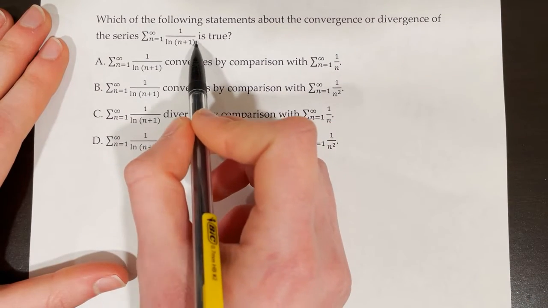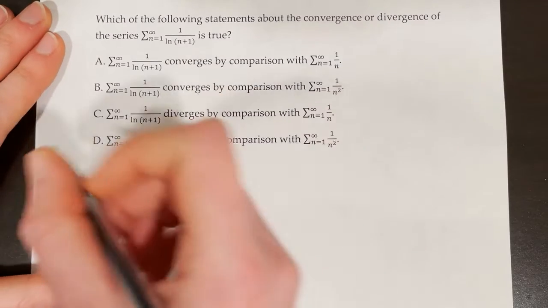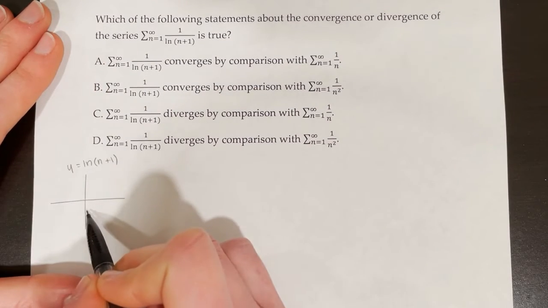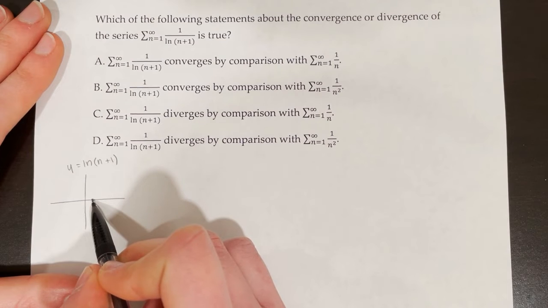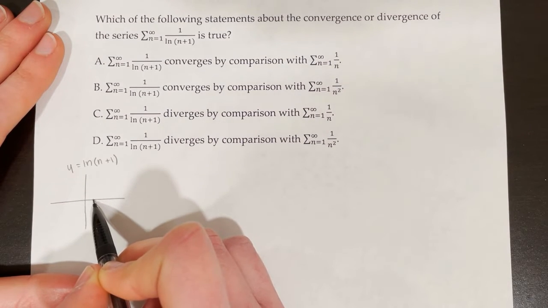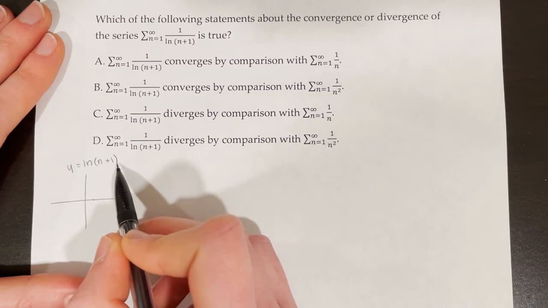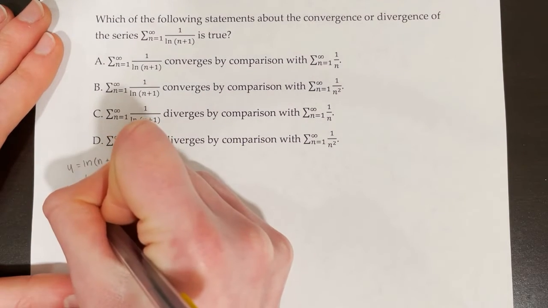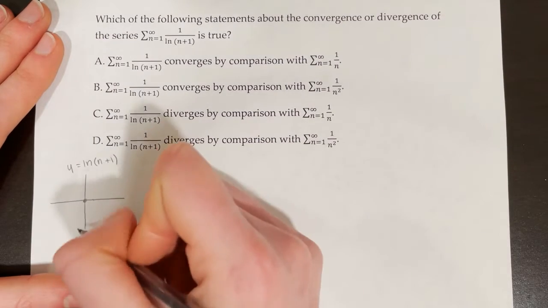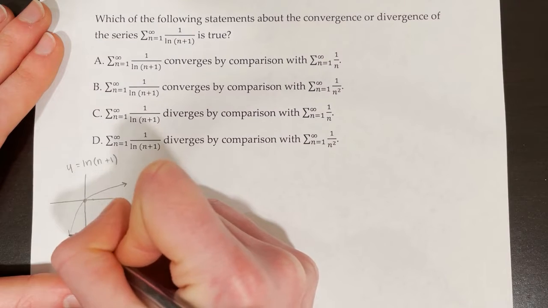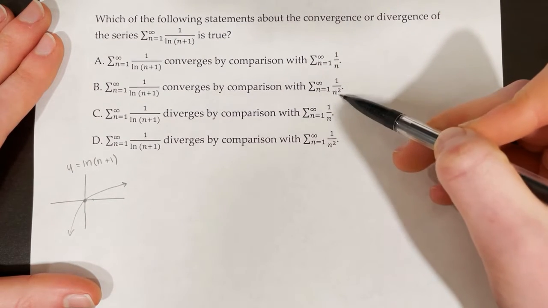First, I want to think about what the graph of the natural log of n plus 1 might look like. So normally the natural log of n would pass through the point 1, 0 because the natural log of 1 is equal to 0. However, since we have moved it to the left 1 unit, we have that n plus 1, which gives it a horizontal translation over 1 unit. We're going to be passing through the point 0, 0. But it's still going to have the same general shape of the natural log graph, which is going to look something like this.